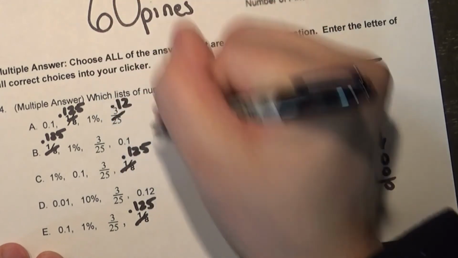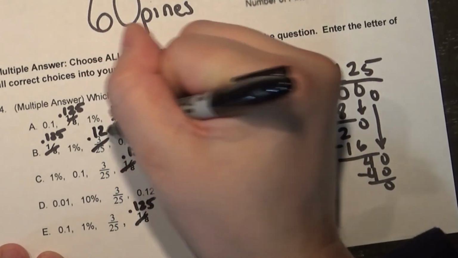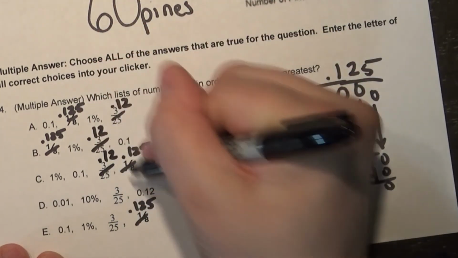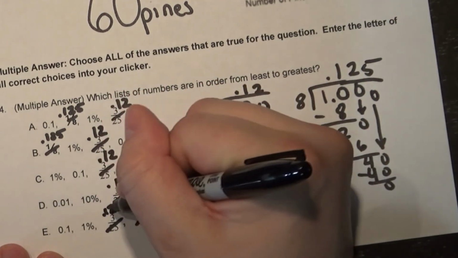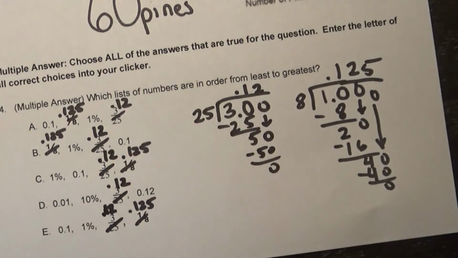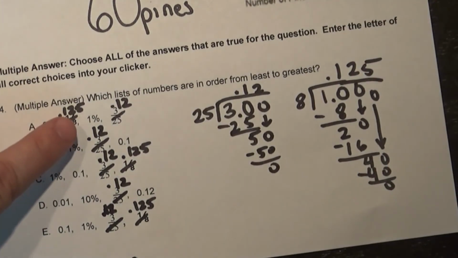So let me write that out. That's 12 hundredths, that's 12 hundredths, that's 12 hundredths, that's 12 hundredths, and that's 12 hundredths. All right, so now I have a couple of percents.